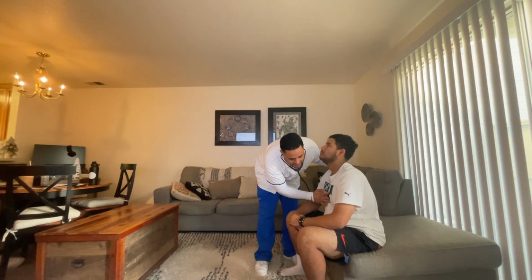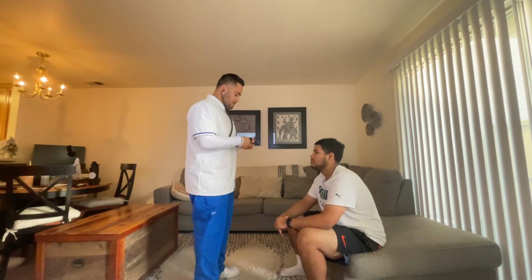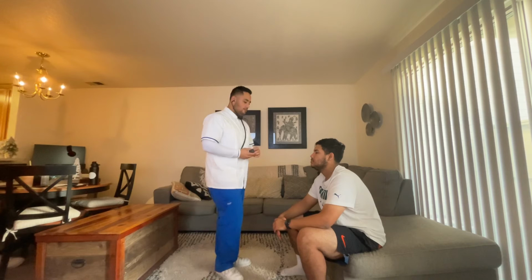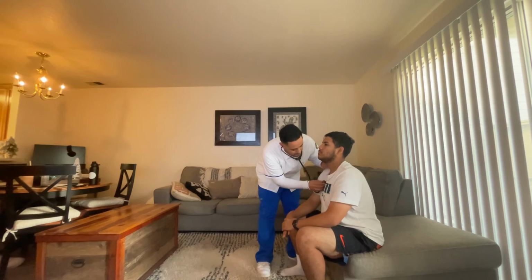S1 is heard louder than S2 down here, and then I'm going to go to the midclavicular space, 5th intercostal, where S1 is heard louder than S2, but normal sounds are auscultated. I'm going to switch over to the bell of my stethoscope, and then I'm listening for the S3 and S4 sounds. At the aortic, I'm going to be listening for any S3 sounds after S2.